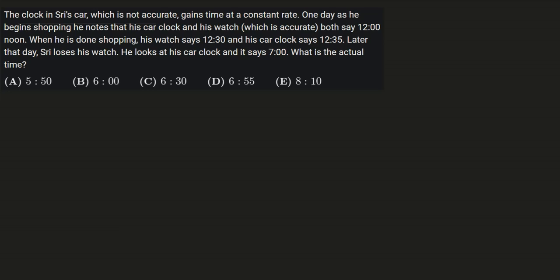Let's look at this problem. The clock in Shree's car, which is not accurate, gains time at a constant rate. One day, as he begins shopping, he notes that his car clock and his watch, which is accurate, both say 12 p.m., that is, 12 at noon. This is a good piece of information because it tells us that both the accurate time system and the false time system start at the same time. So this will certainly help our calculation later on.